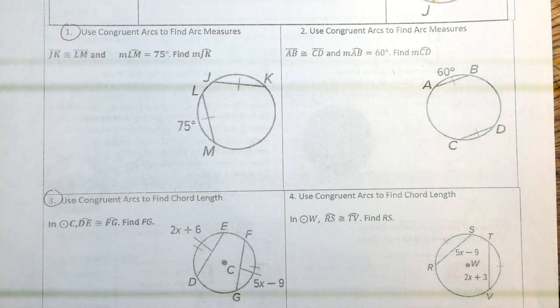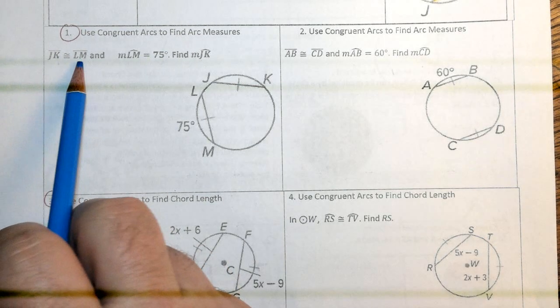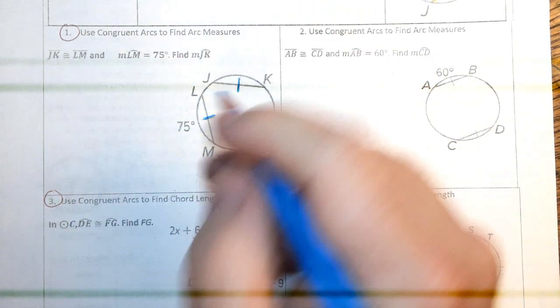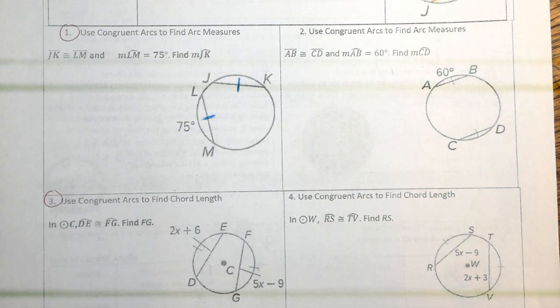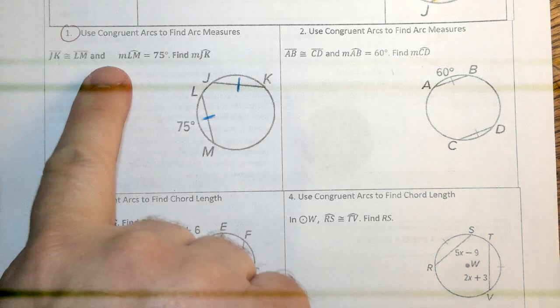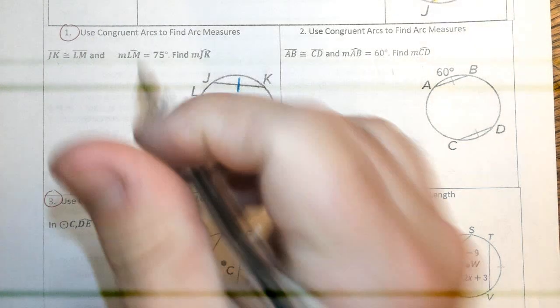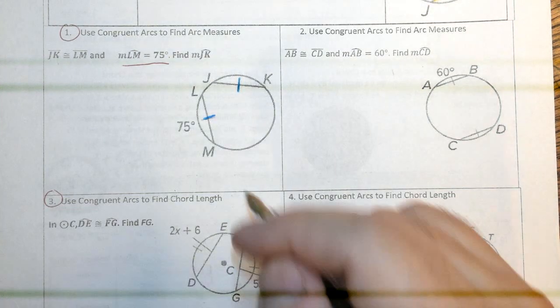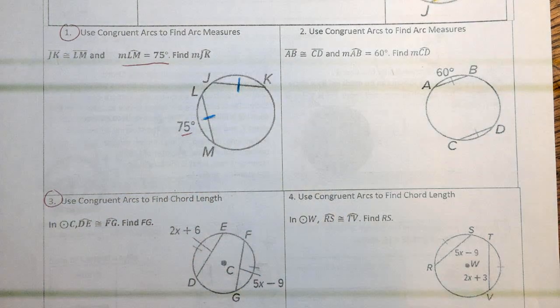Page 5, number 1. Use congruent arcs to find arc measurements. So JK and LM are congruent. The measure of arc LM, over here, is 75, which they gave us.